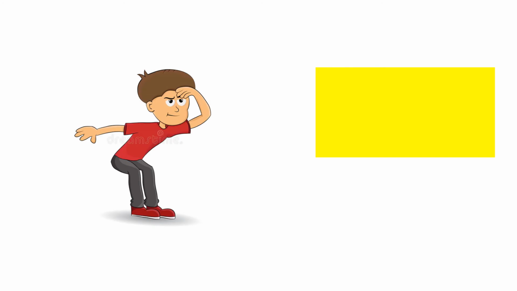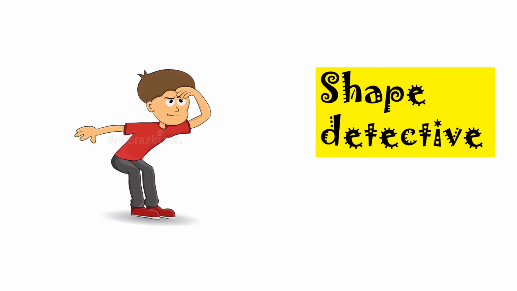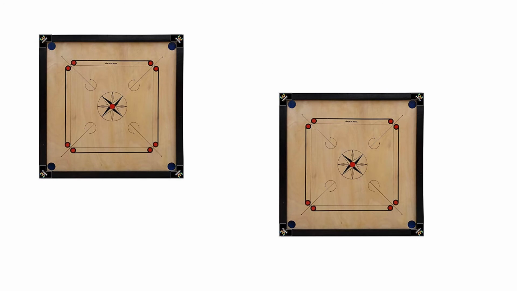Now, children, are you all ready to become a shape detective? Take out your magnifying glass and let's look out for some shapes around us. Let's start. What is the shape we are going to get now? Yes, it's a carom board. Which object is this, children? It's a carom board. Have you seen a carom board, children, in your house?